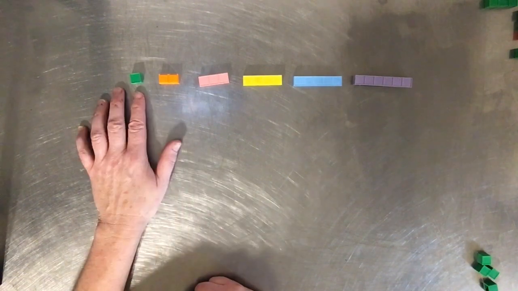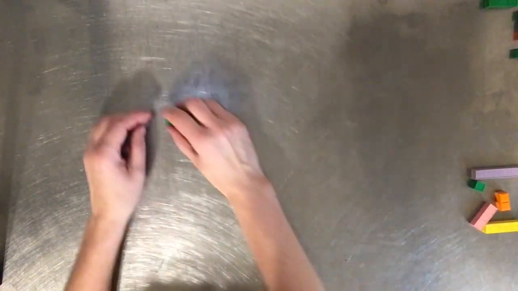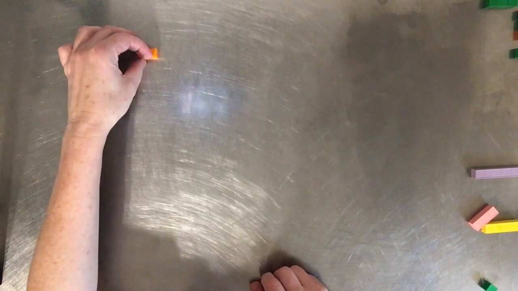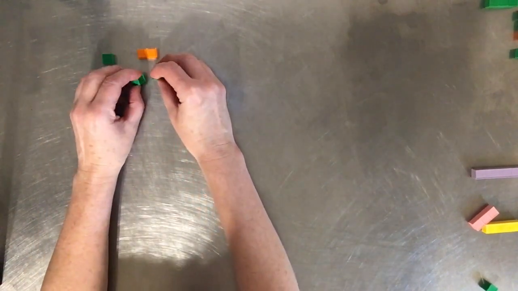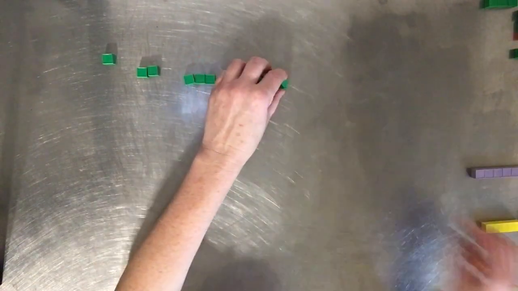Rather than use these specific unit blocks, we're going to actually use the green ones to start off, to give you an idea. So if this was our 1, well, that's obviously the same thing. If that's our number, which is 2, we could use 2 green unit blocks. 3, we would use 3 green unit blocks, and then so on for 4, and then for 5.